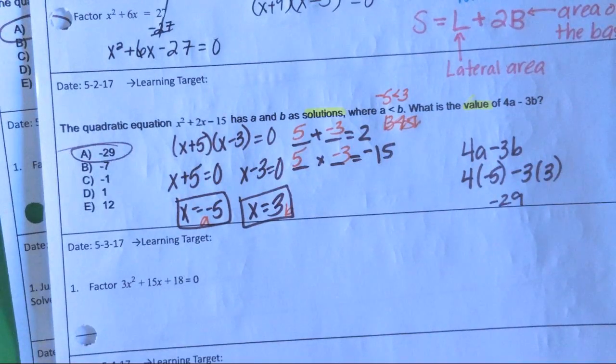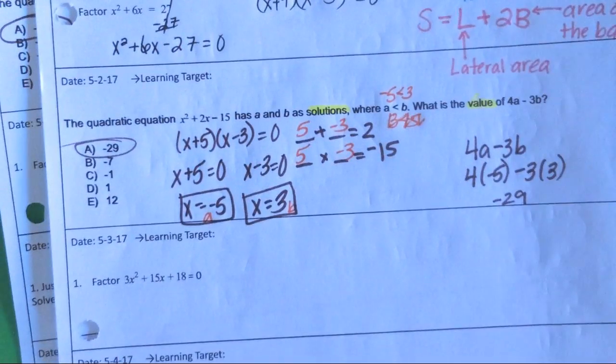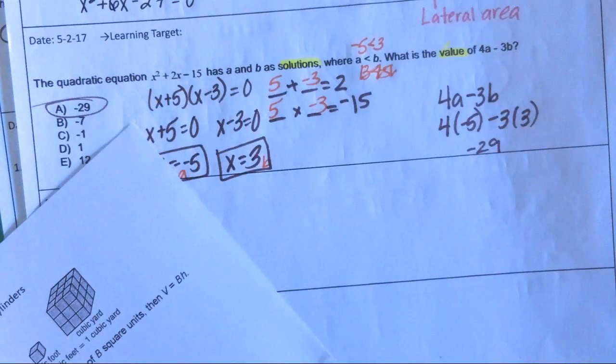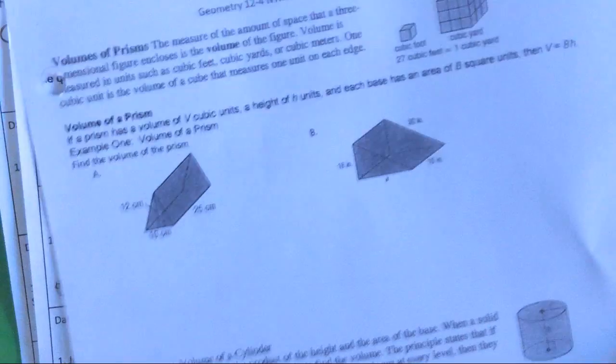Okay, so does that have anything to do with volume? No. Are you expected to be able to factor and then take the factors and plug it in something? Duh. Life's hard. Oh, there's my yellow handout.